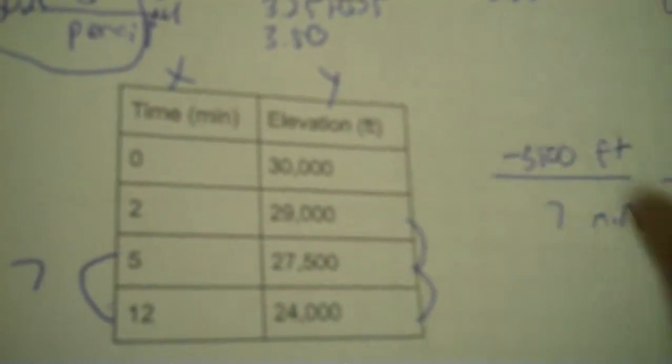And then 27,500 minus 29,000, negative 1,500.